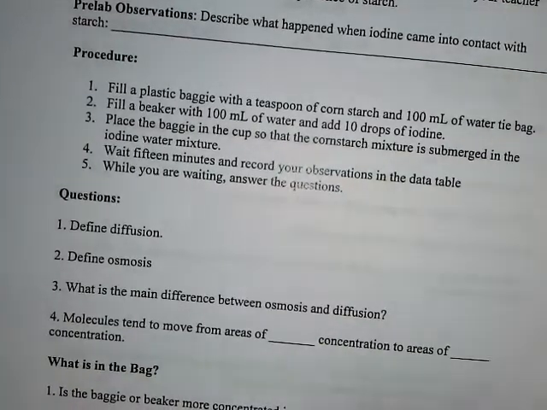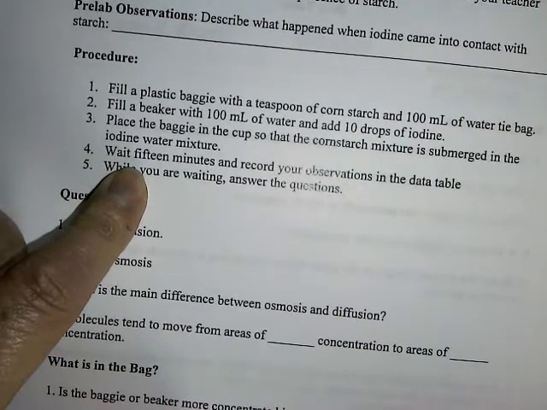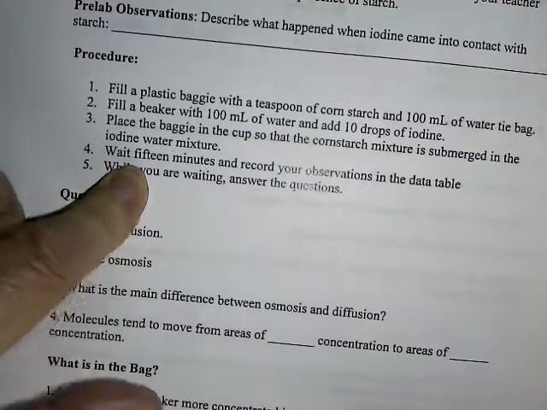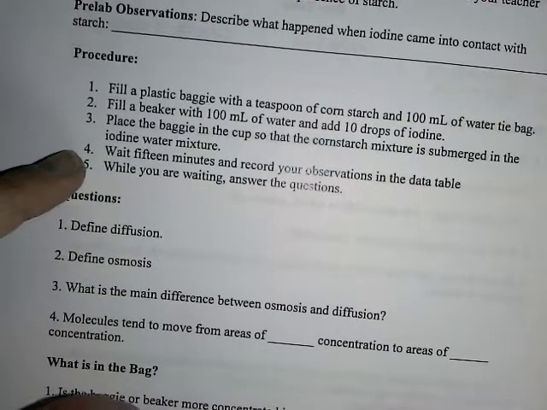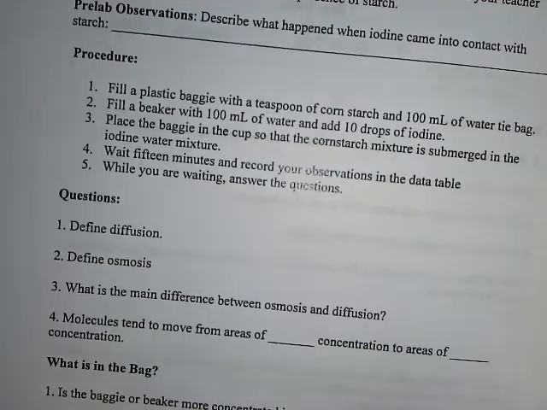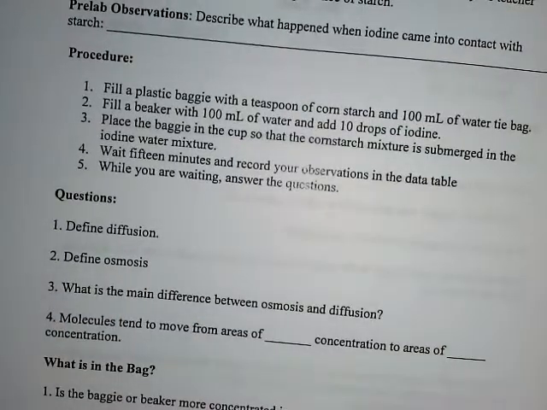On the side cupboards, you're going to notice that there are beakers, baggies, and cornstarch. I think that's all you need. You're going to need your phones. If you don't have your phones, you can use the iPad or just use the clock on the wall to measure 15 minutes because you're going to need to make some observations after 15 minutes. While you're waiting for those observations, though, you can fill in some of the questions that are here.